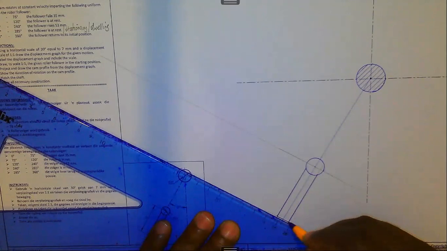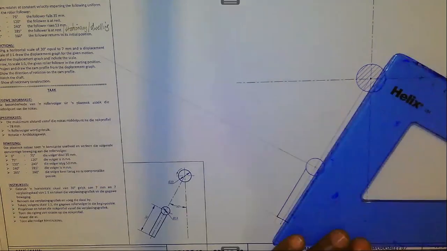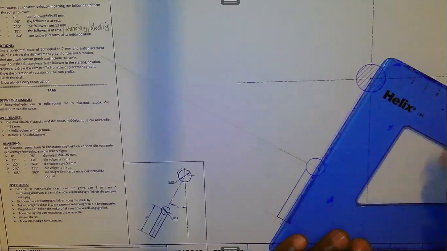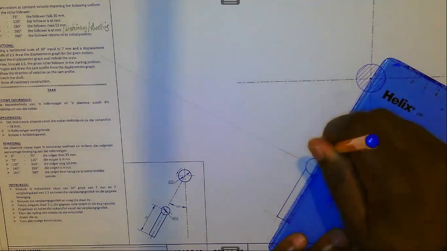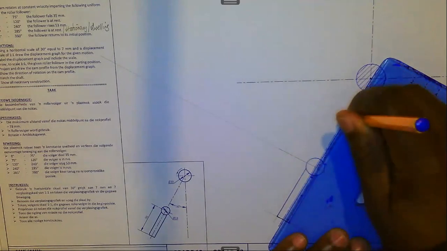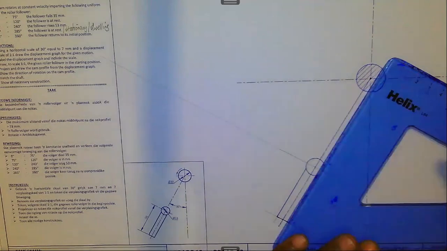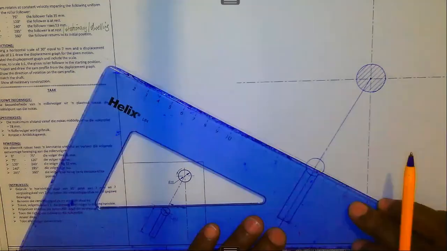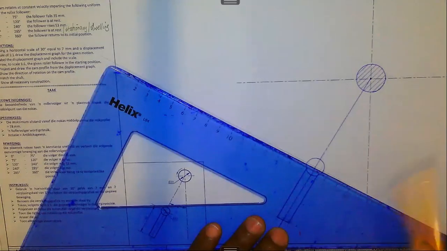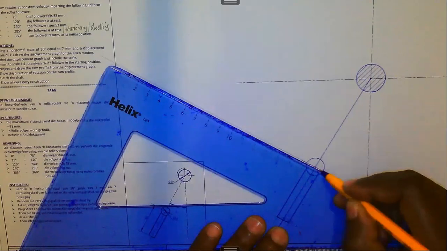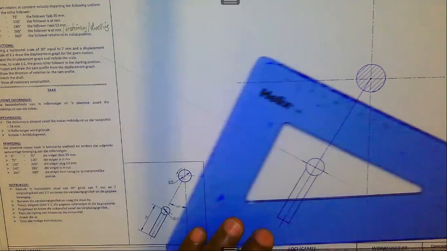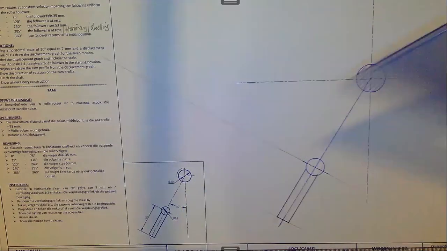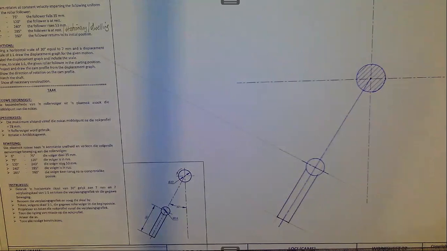Right, we can now define the line. Right, so that's from the camshaft center all the way to the floor. There should also be a center line here. Like that. There you go.